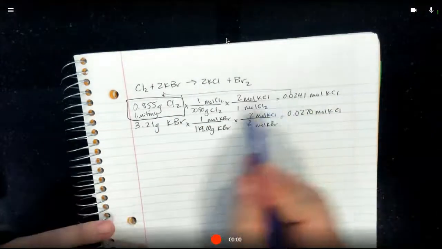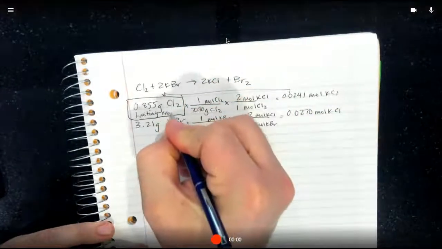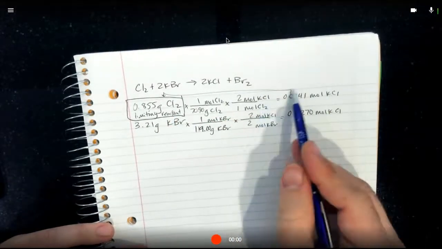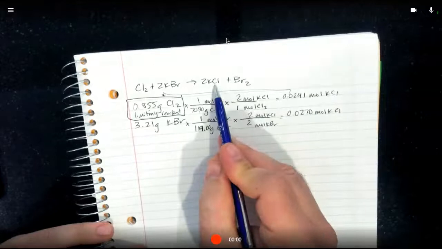Make sure you're identifying the reactant that is limiting. KCl, if we box this, that would be incorrect because KCl is a product, not a reactant.